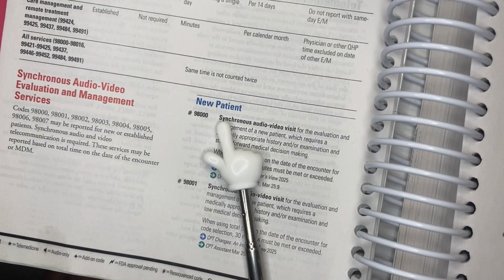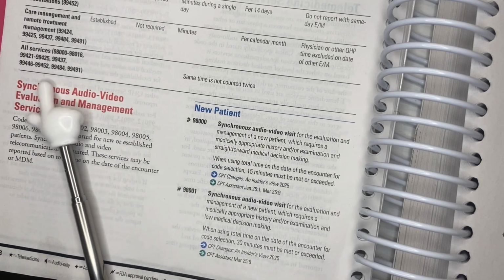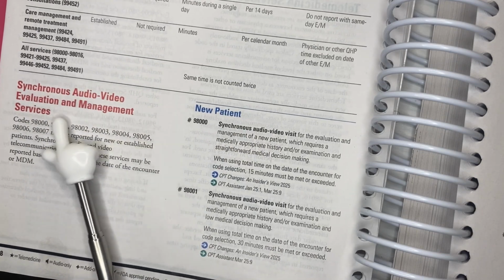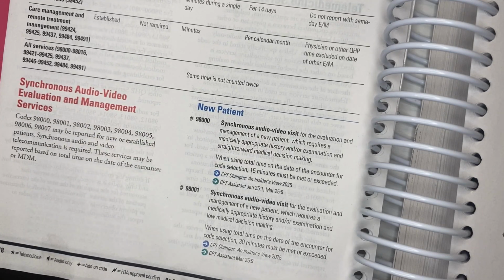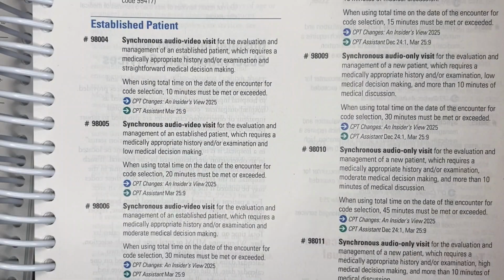This first section here is for new patient, and we know we're in the right place because it says synchronous audio video evaluation and management services, but we're looking for established. Now that we are under established patients, let's apply our time from the documentation.